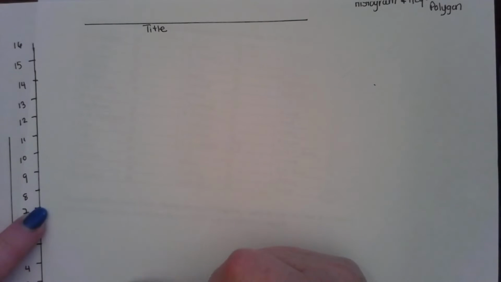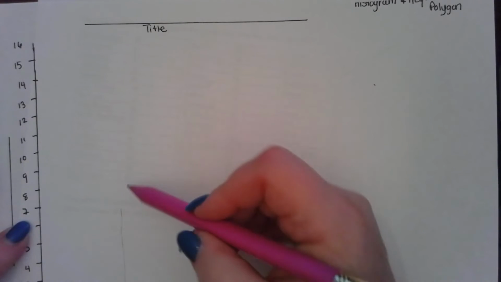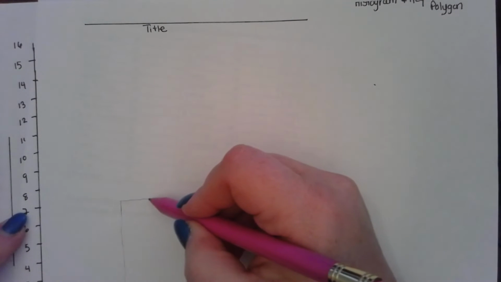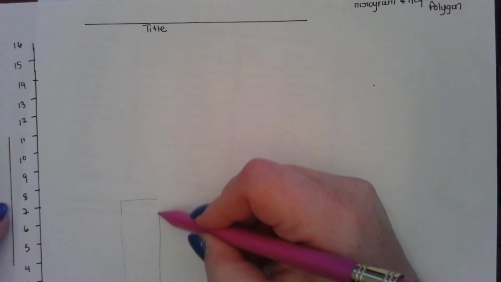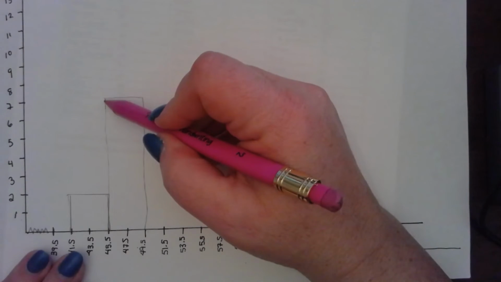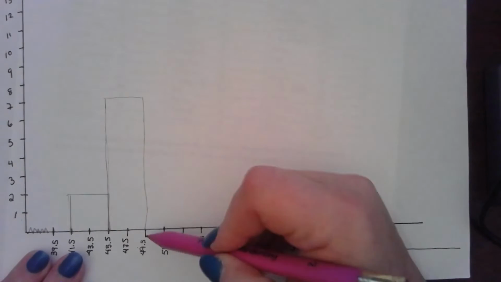I'm going to just go ahead and take away this thing, it's kind of messing it up. So then we go to 7. So this one is going to go up to 7. Please use a straight edge. Okay. So here's 7. And so that's going to be our next one. Right here. Okay. Please use a straight edge though.